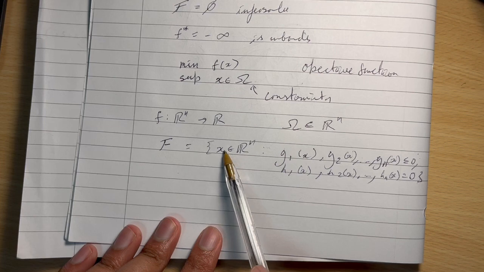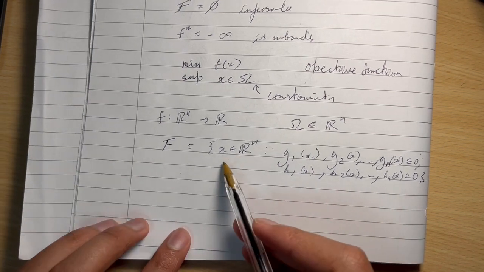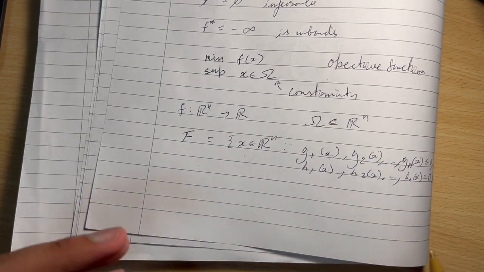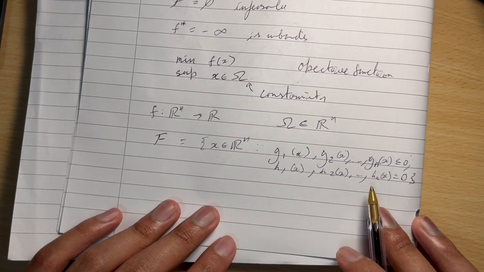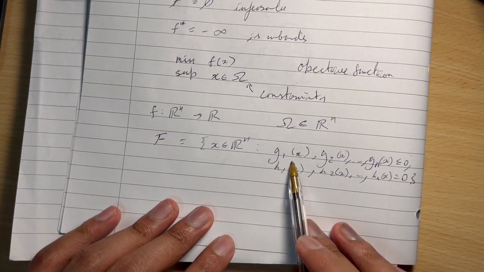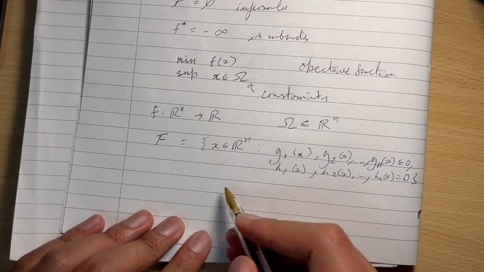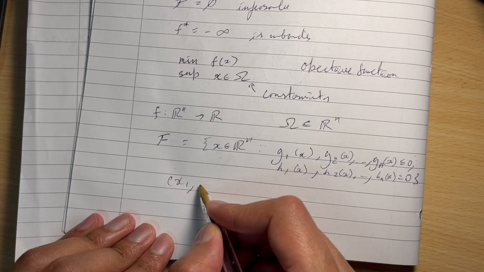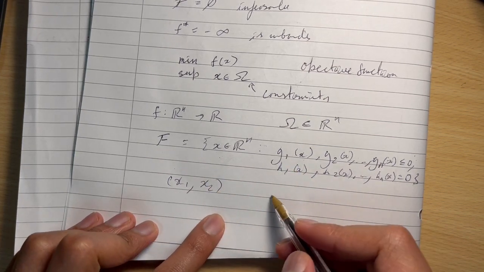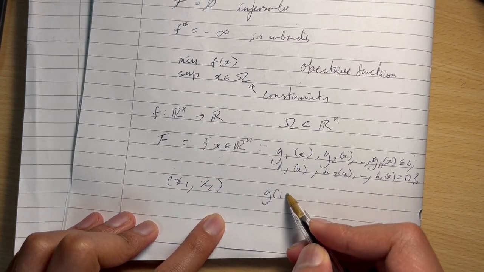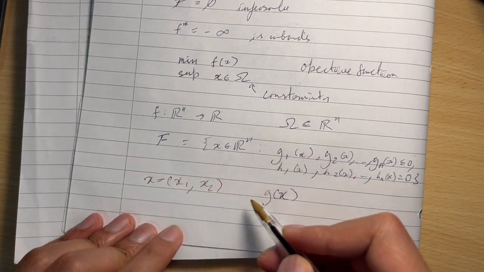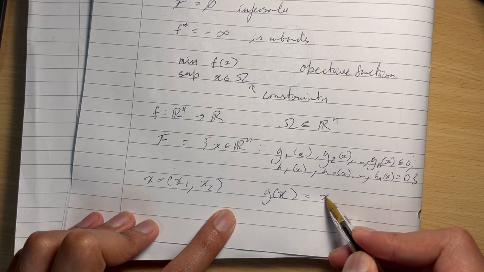So if it's an equation depending just on this value x, you just have functions, even if they don't depend on every single value of x, right? For example, if x is x1 comma x2, then we could have g1 of x be just x1 if we wanted.